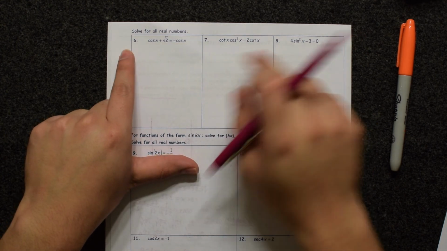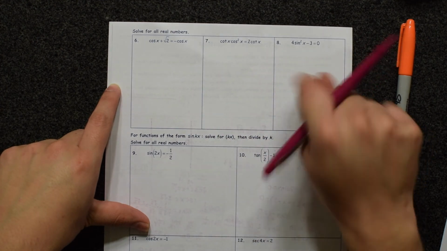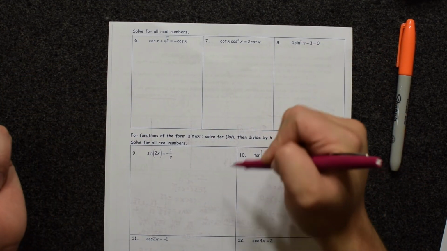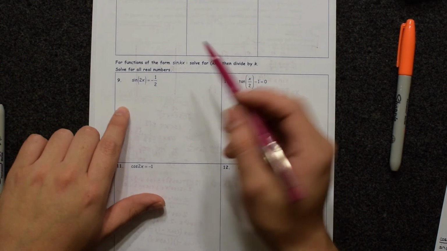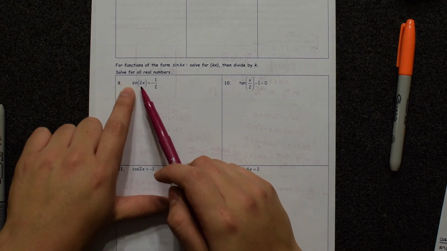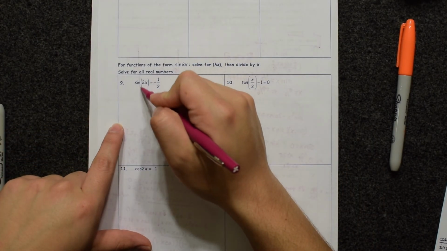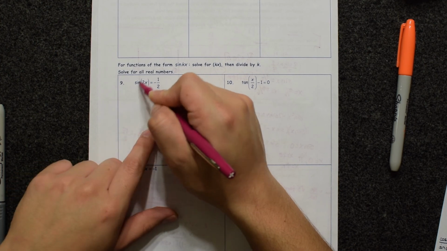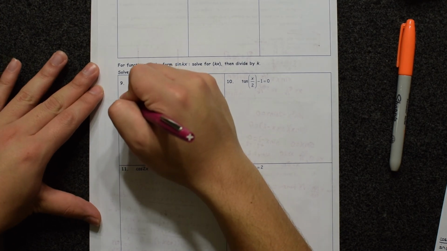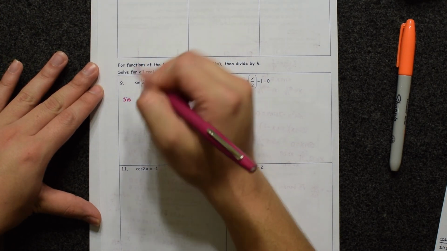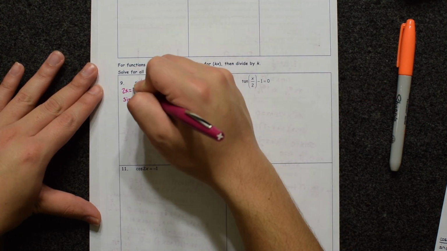Now these top three problems you're going to solve in much the same way as you did the last one. These bottom ones are a little different though, so I wanted to quickly go over them. In the case of sine of 2x is equal to negative 1/2, you're going to want to not worry about what's inside your parentheses until the very end of your problem. In fact, you can go ahead and substitute this 2x with any letter you want.